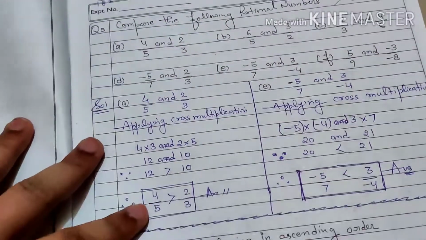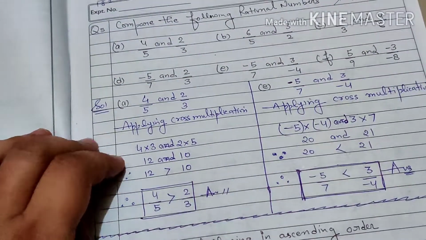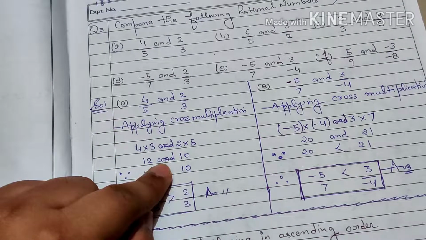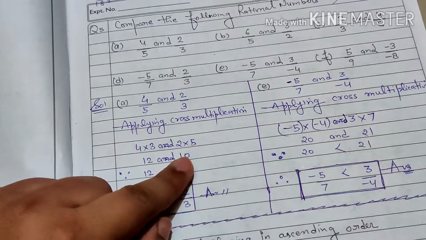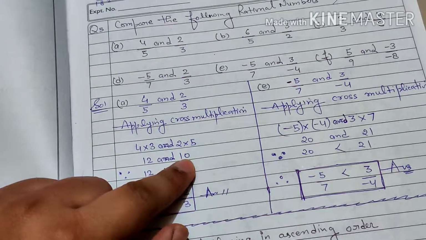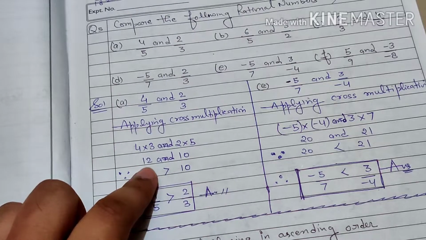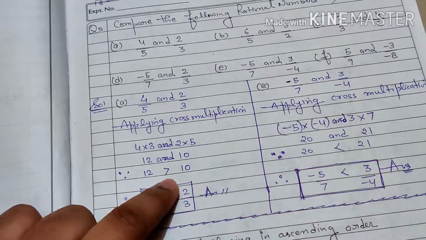Same thing we did in the previous question we have to do here also, but in a slightly different way. After cross multiplying, we got the products 12 and 10. Now which is greater? 12 is greater, so apply the greater than sign here.